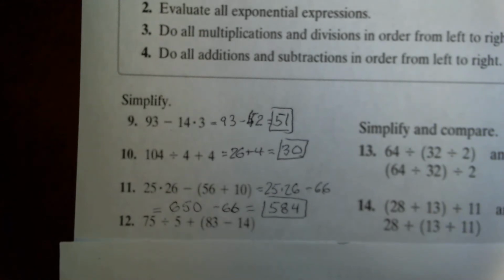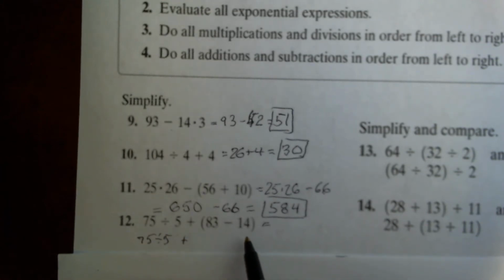And number 12 is very similar. We have 75 divided by 5, but we do the operation in parentheses first. So we have 75 divided by 5 plus 83 minus 14, that's 69. And 75 divided by 5 is equal to 15. Plus 69 is equal to 84.